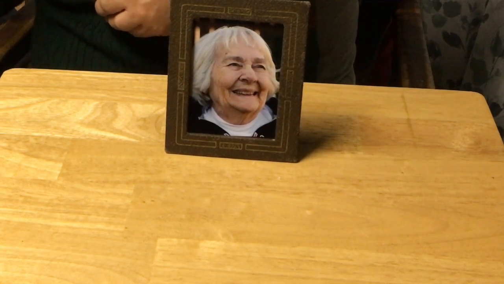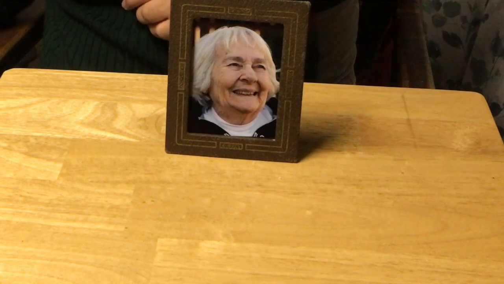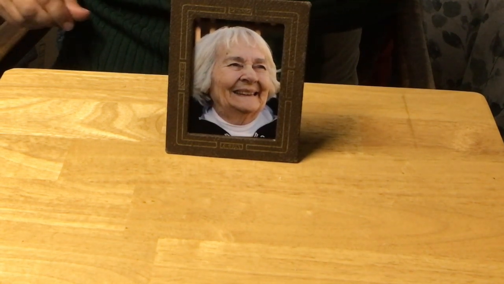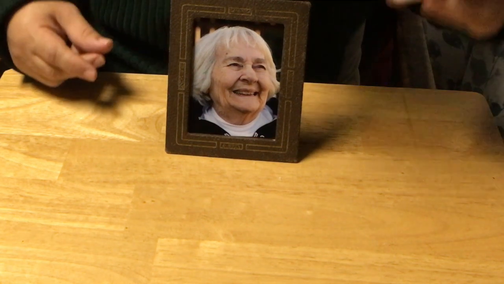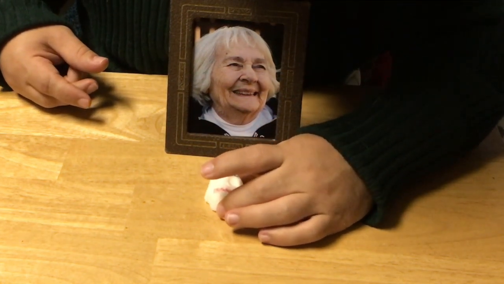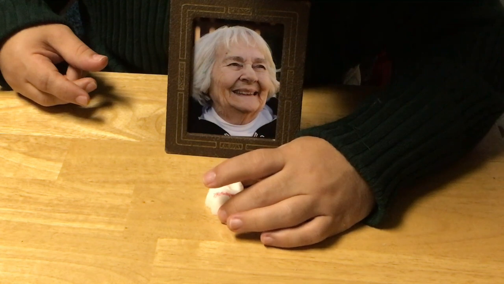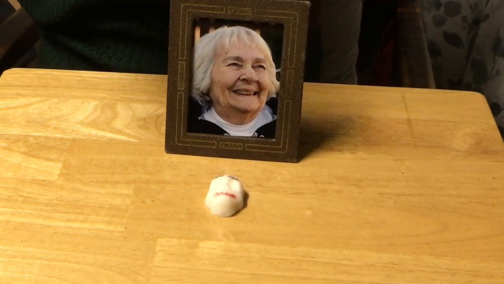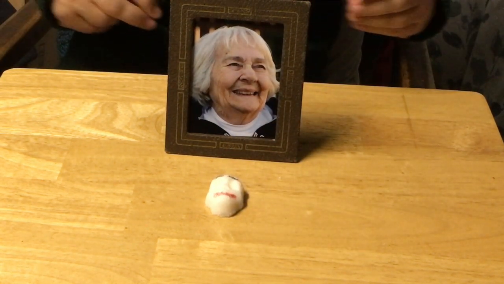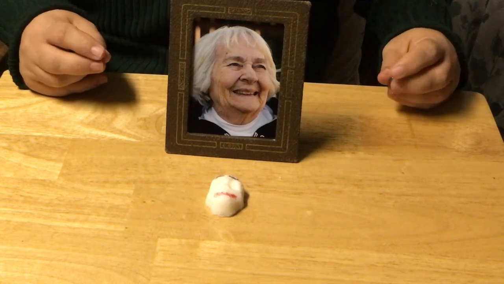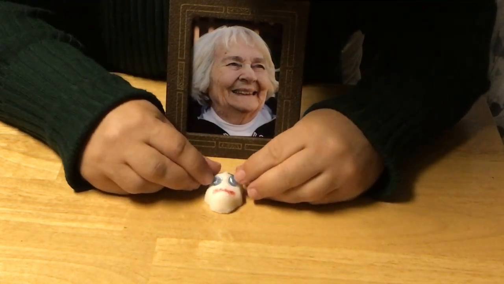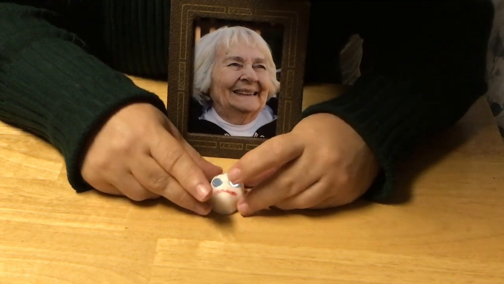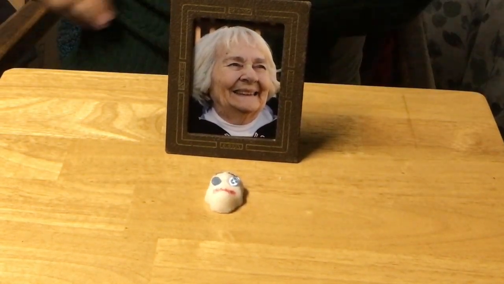And then with your skull, you can decorate it with paint or markers, or I used markers, and there's my little skull. And my grandma had blue eyes, and one of the things she loved to collect was buttons. So I used some of her buttons for my eyes, for the little eyes of my grandma.